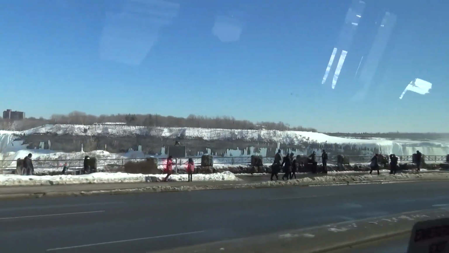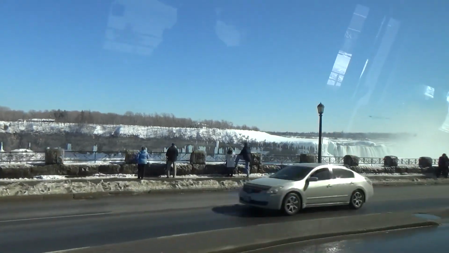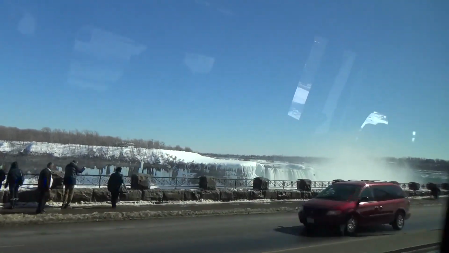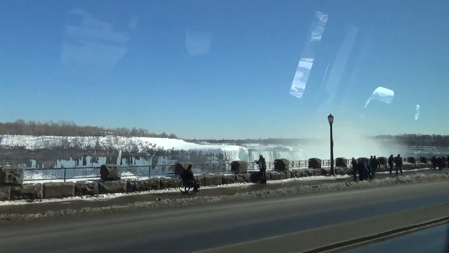Okay, a little further here to your right, you can see the tower here, the illumination tower, spotlights. They're the ones that illuminate the falls at night with different colors of lights.